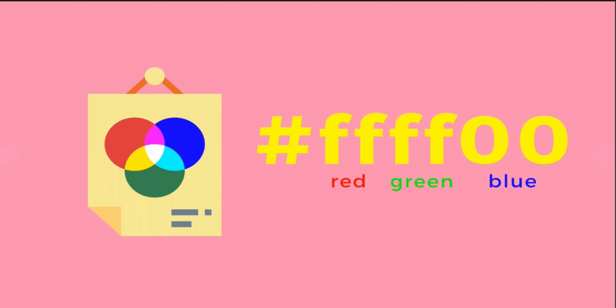So we have 6 characters and they consist of 3 pairs. The first 2 are the red channel, the second 2 are the green channel, and the third 2 are the blue channel. So just like RGB, as we saw previously, we have a red, a green, and a blue channel, and they range from 0 to FF. FF in hexadecimal is 255, so don't get too hung up on the math. This is another way of saying 0 to 255. It's just a little bit more compact. And we do have this hash symbol, or I think it's technically octothorpe, pound sign, whatever you want to call it. We have to have that there to indicate that we are writing a hexadecimal color.